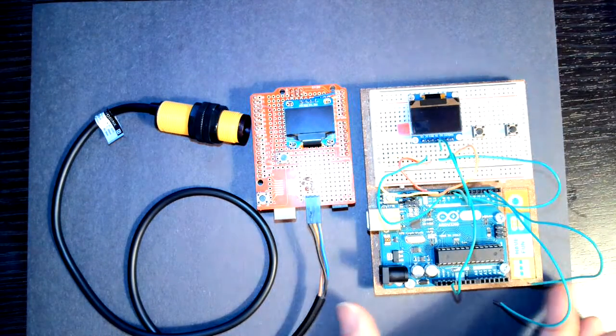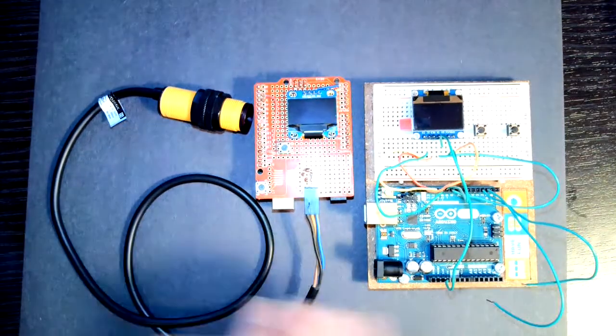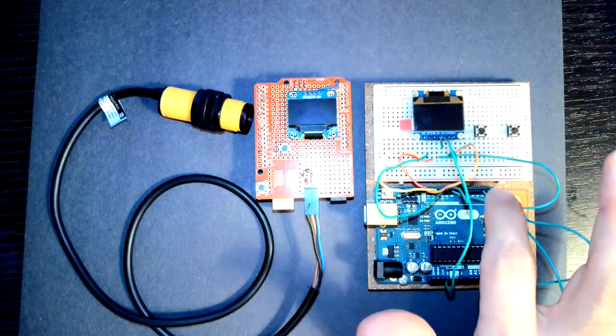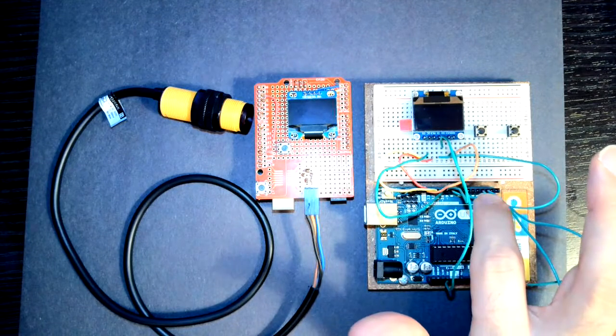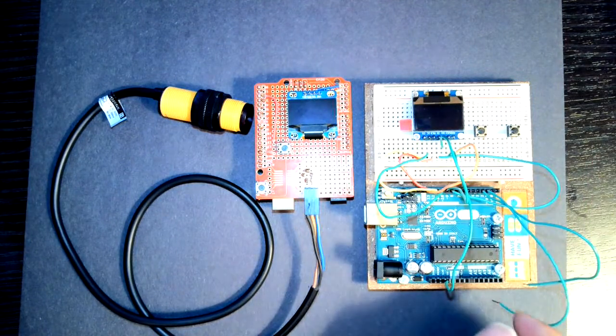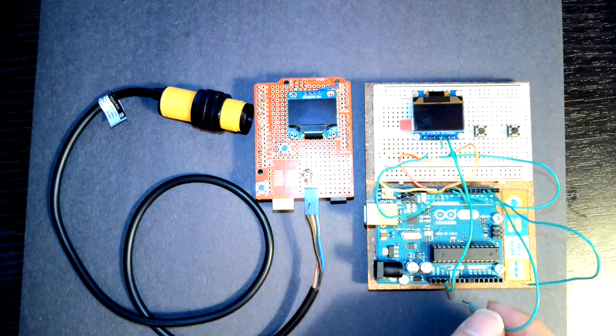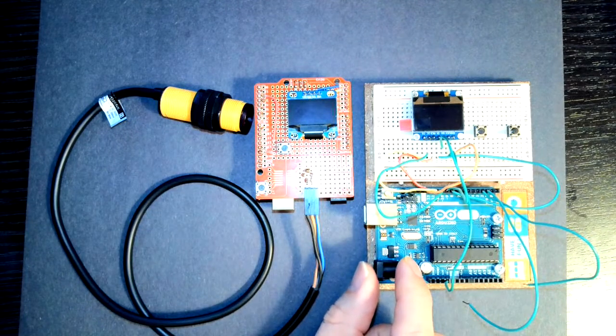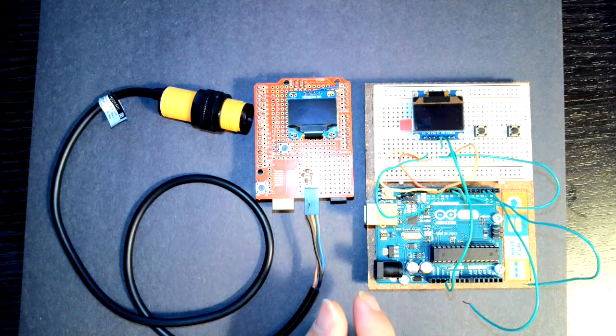And I simulate the same signal. Now I'm using the external interrupts on pin 2 and 3, and I'm grounding them as if I'm sending a signal, and this setup works pretty well. So I thought I'd share this information with you.